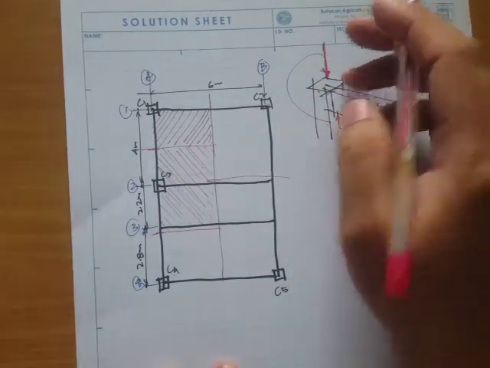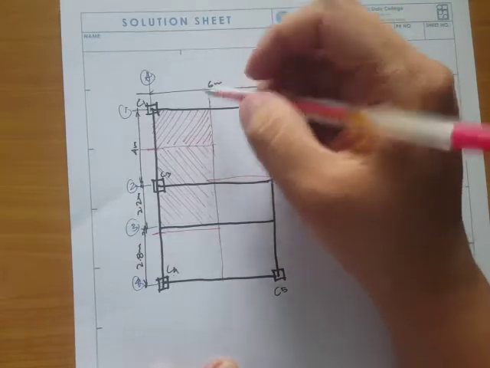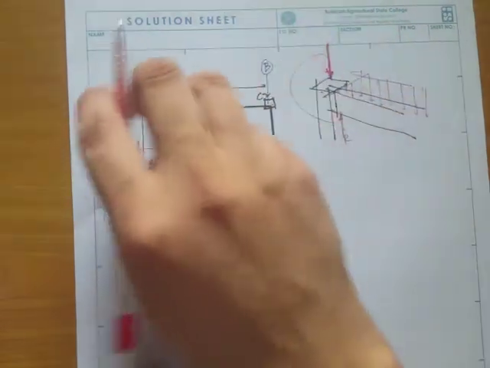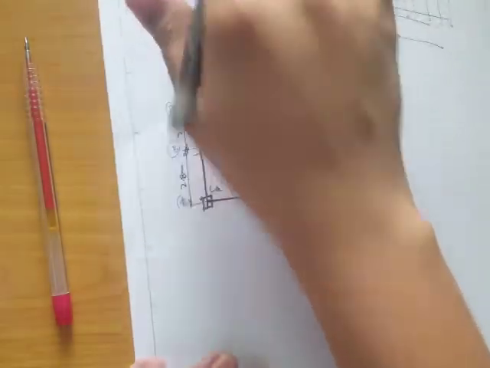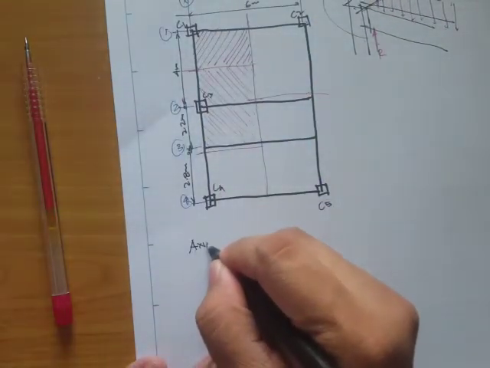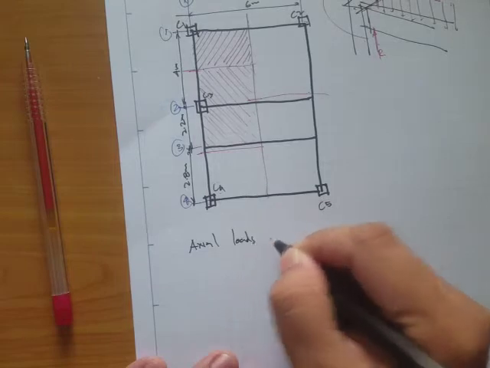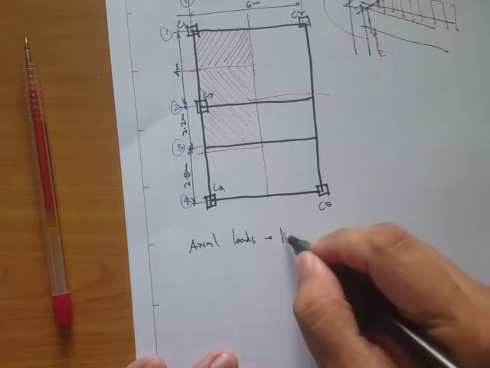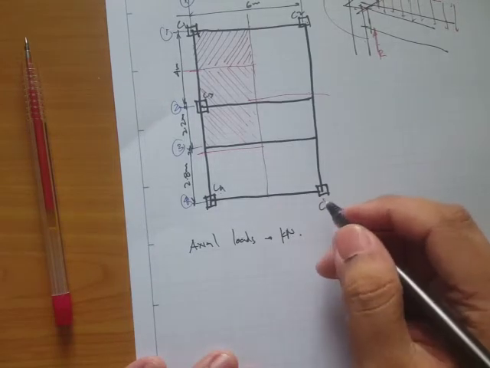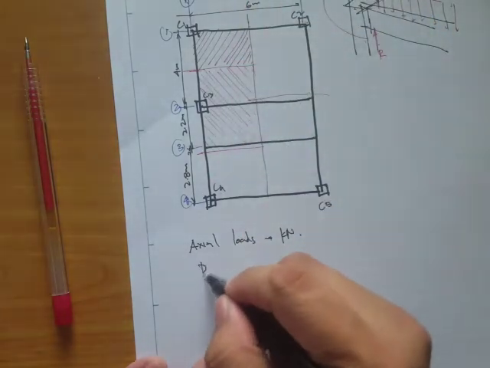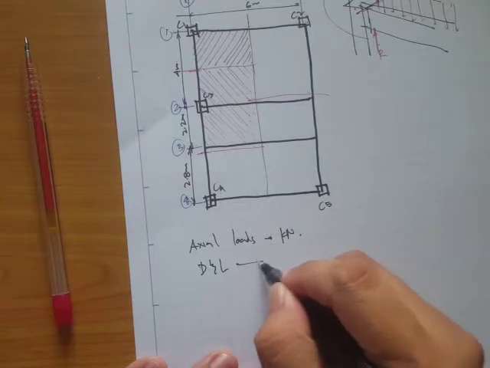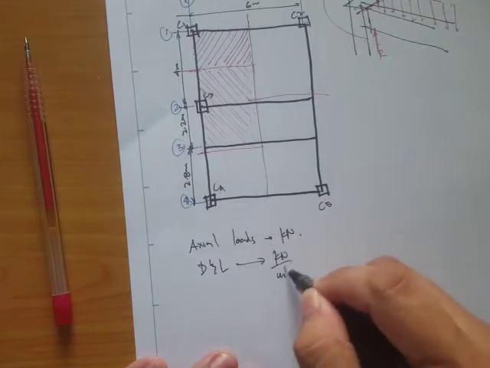This is more direct because once you have the tributary area, recall that for actual loads we have the unit of kilonewton. But what we're given is the dead load and live load, actually given in kilonewton per meter squared.